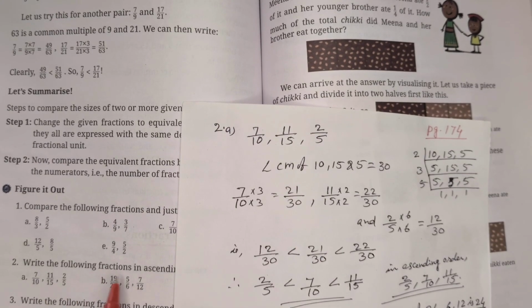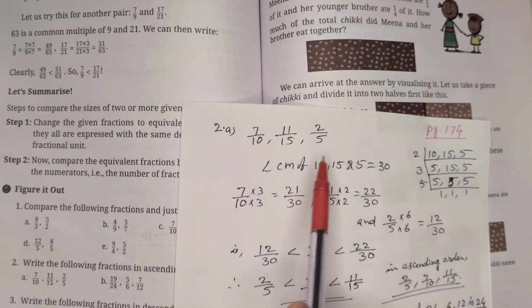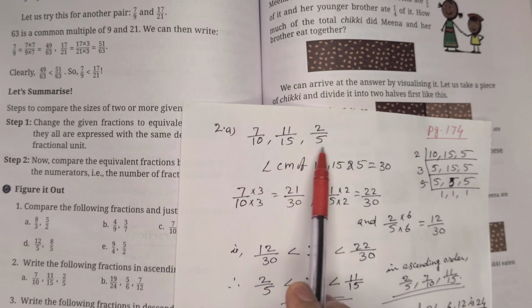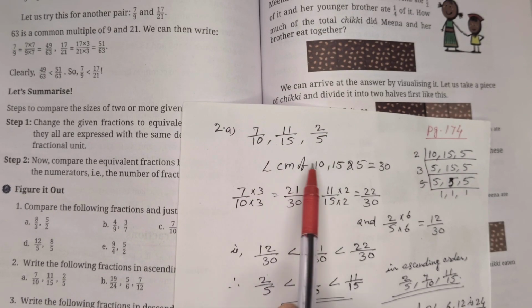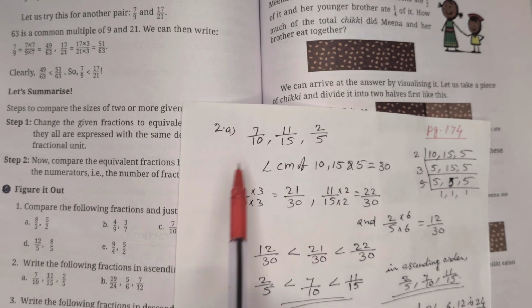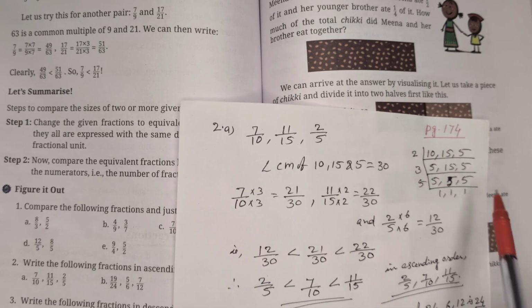Second question, write the following fractions in ascending order. 7 by 10, 11 by 15, 2 by 5. So first we have to find the LCM, lowest common multiple of the denominators 10, 15, 5.